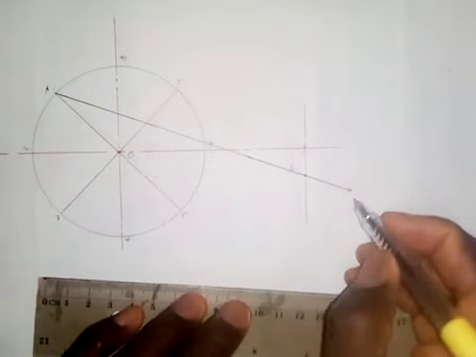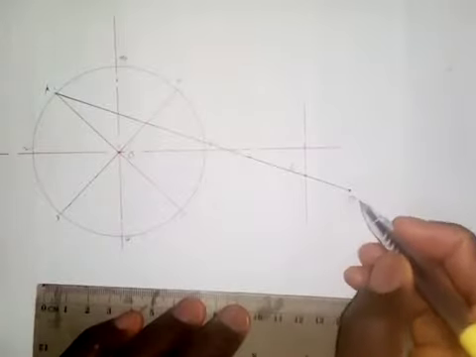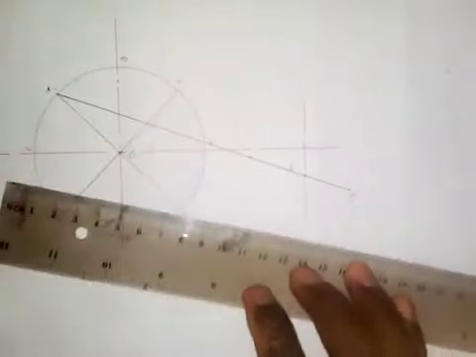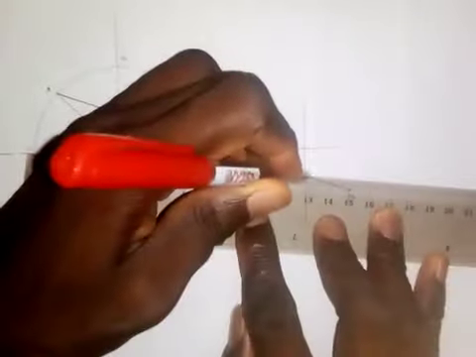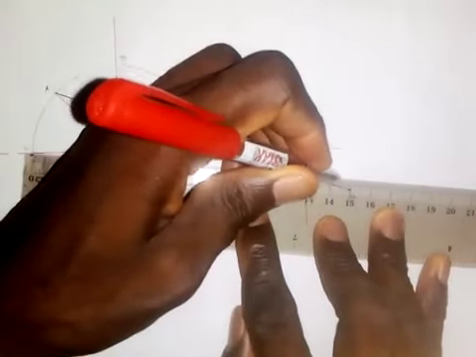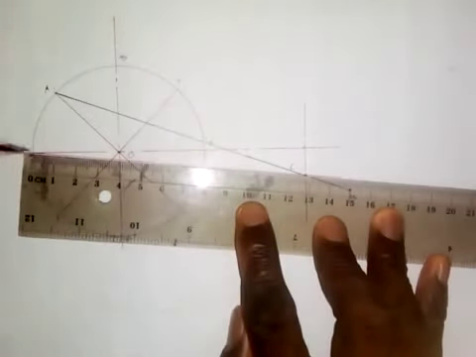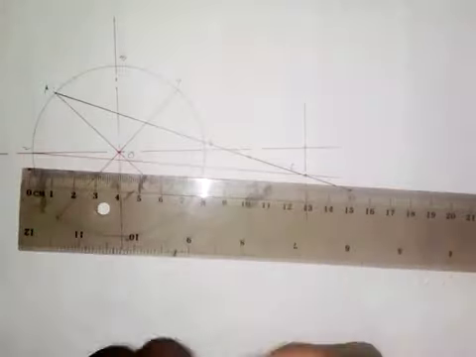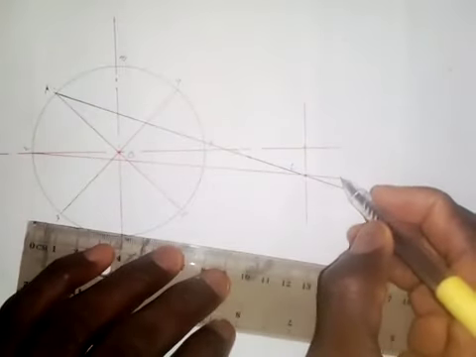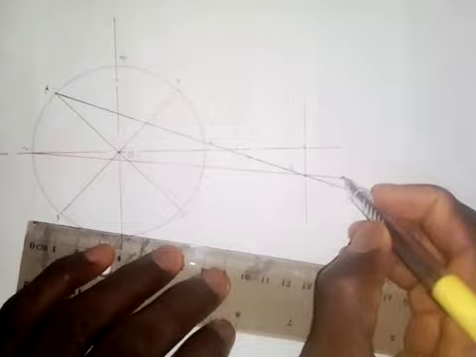Here we have B. The next thing is I will move to point 2 and take a measurement of 145 millimeters at once. I'll set my ruler like this at this point and draw a line of 145 millimeters. So this is my 145 here. I don't have to use a compass here, you can see the way I'm doing it. I'll take note of this point. This is the next point B.